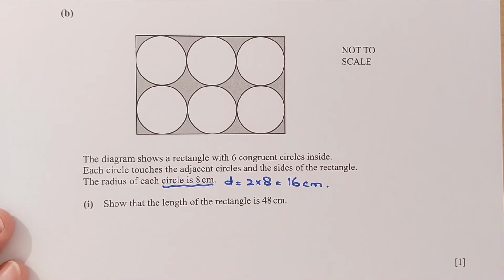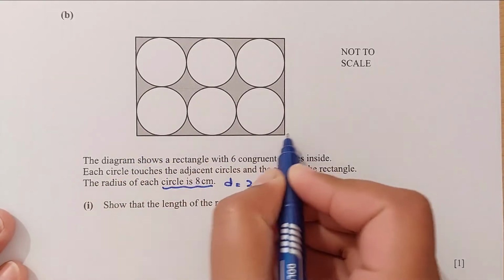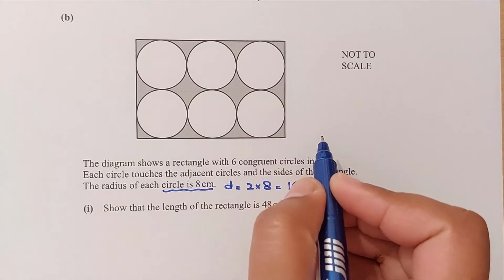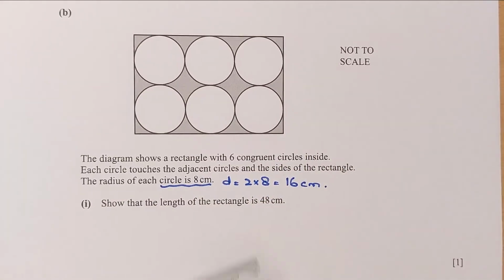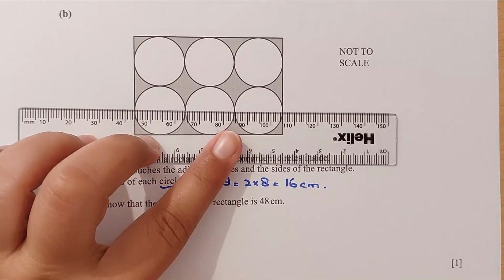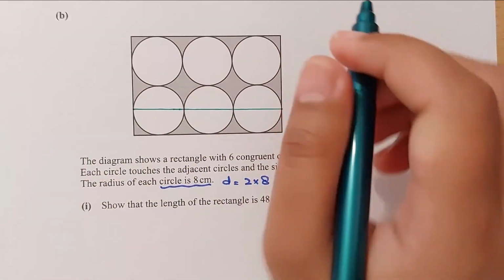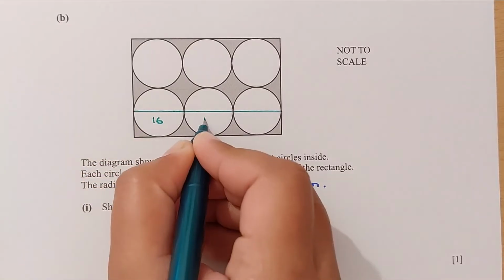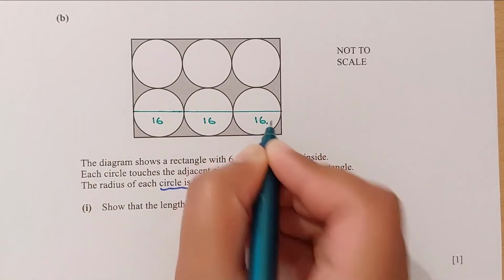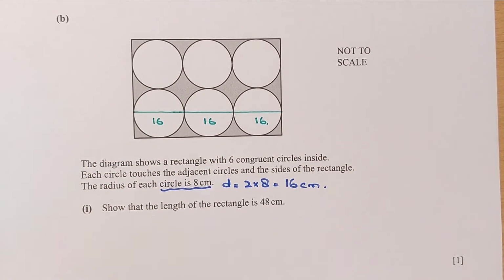Now for part 1, show that the length of the rectangle is 48 centimeters. This is the length, right? And how can we calculate the length of this rectangle? We have to add the diameter 3 times. This diameter is 16, this is 16, and this is 16, right? So we add the diameters and we will get the length.